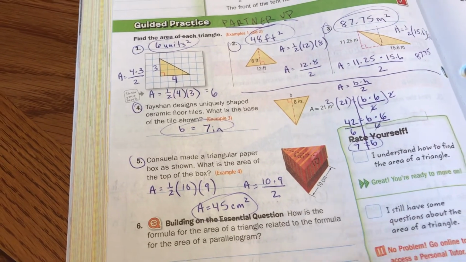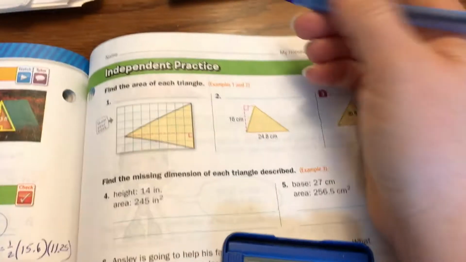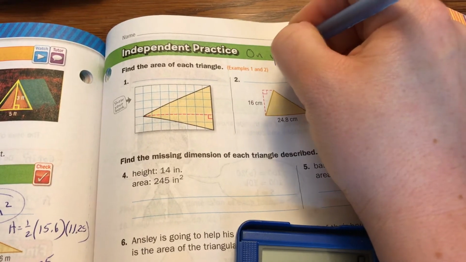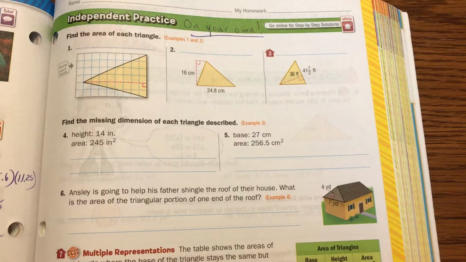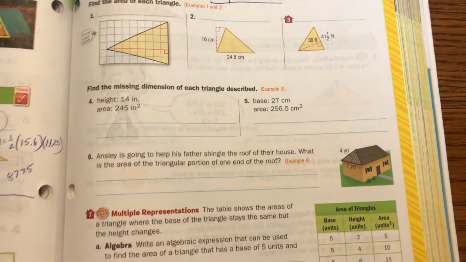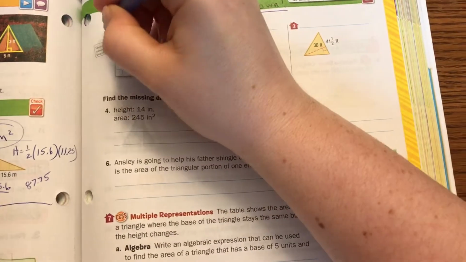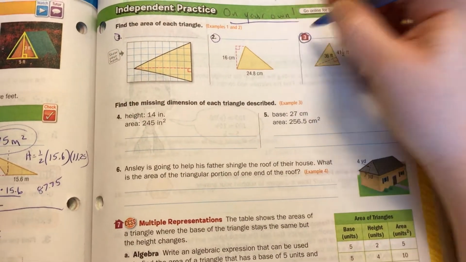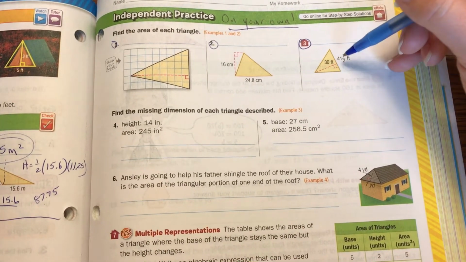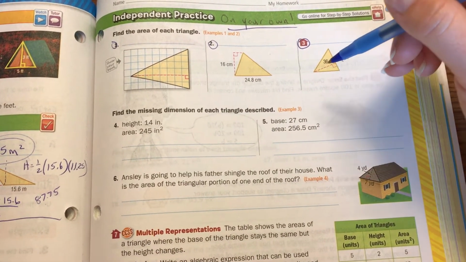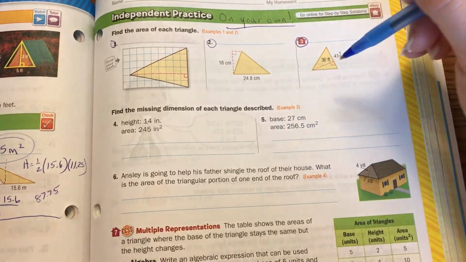All right, I think you're ready for the independent practice, and I want you to do this on your own. For the independent practice today, you are doing 1 through 6. So 1, 2, and 3, you're just plugging the numbers into the formula. Make sure you show your work by doing that. And it's just like examples 1 and 2.